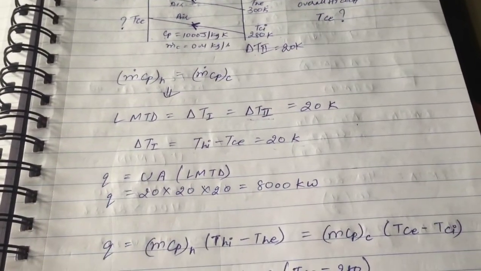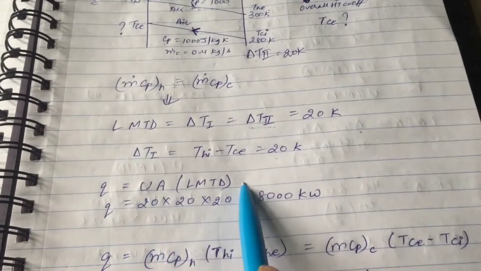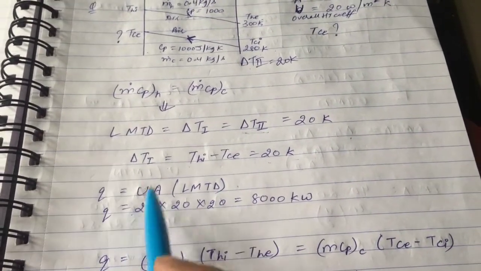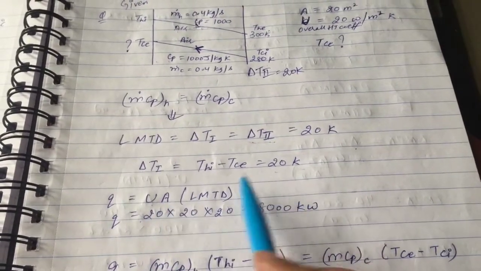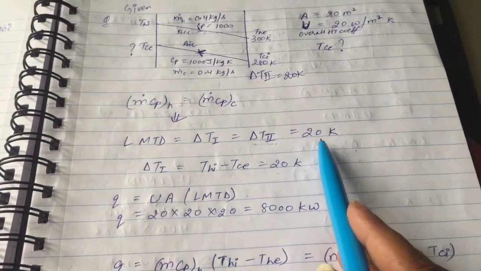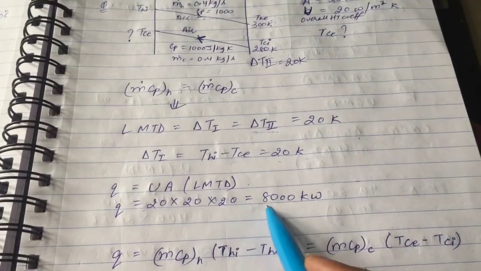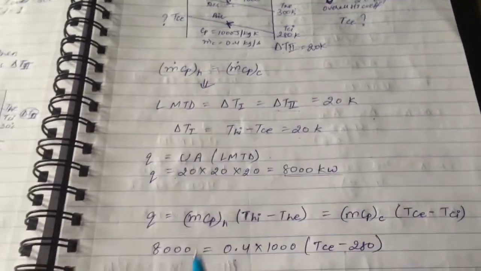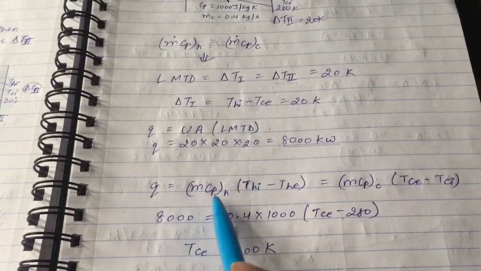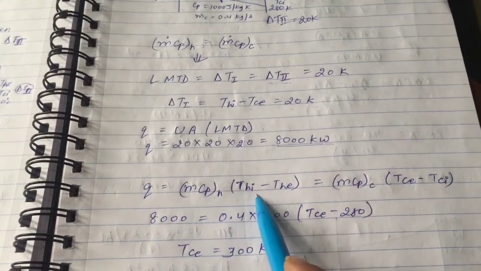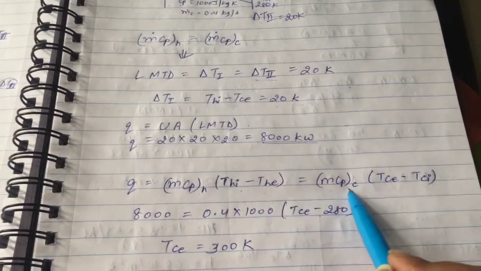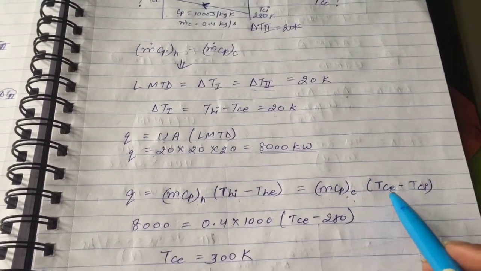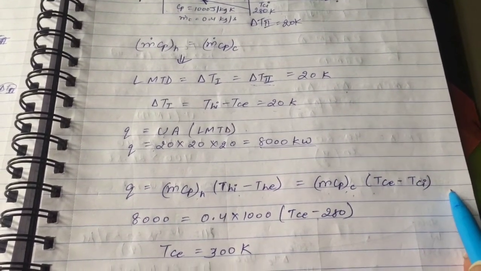So Q we know is equal to U A LMTD. From here we can calculate Q. U, the overall heat transfer coefficient, is given, area is given, LMTD we have calculated, so Q comes out to be 8000 kilowatt. Q is also equal to m Cp of hot fluid into ΔT of hot fluid, which is equal to m Cp of cold fluid into ΔT of cold fluid.